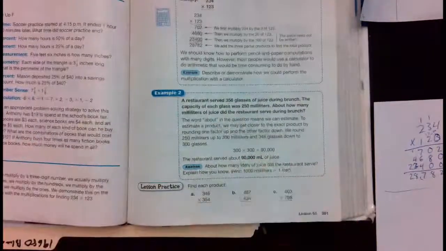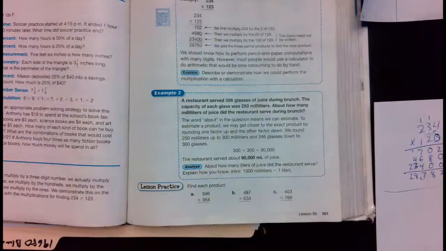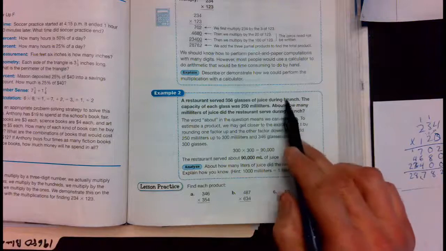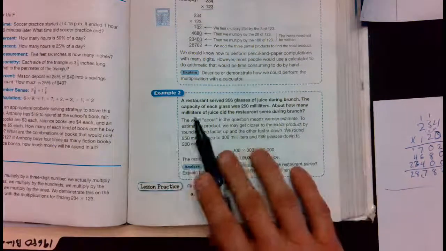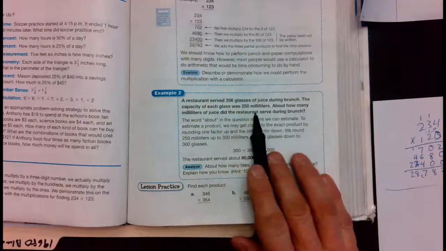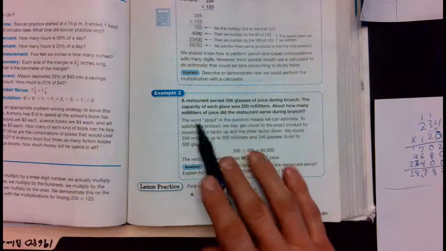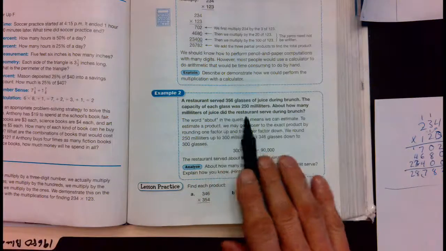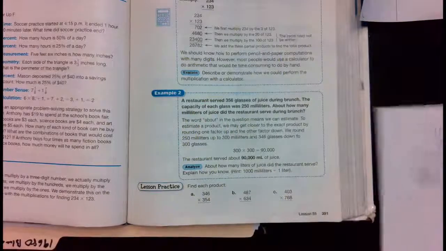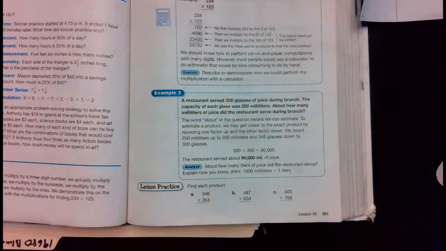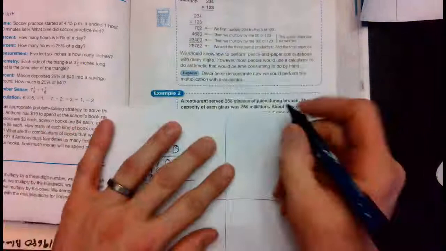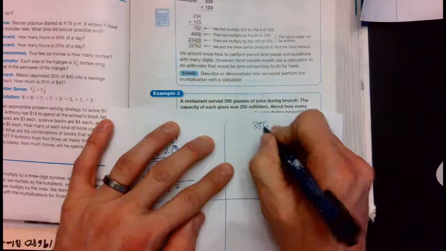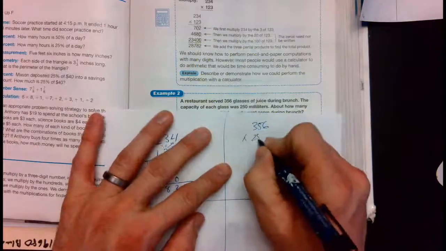It says a restaurant served 356 glasses of juice during brunch. Now brunch is kind of like breakfast and lunch put together. The capacity of each glass was 250 milliliters. About how many milliliters of juice did the restaurant serve? Oh my goodness. So we have an about problem here. And it says 356 times 250.